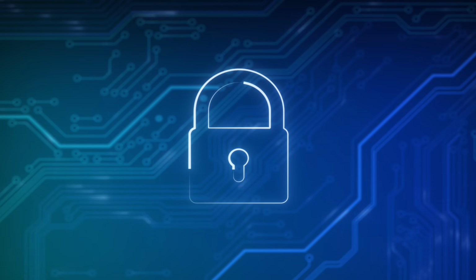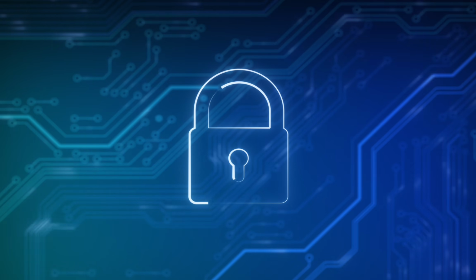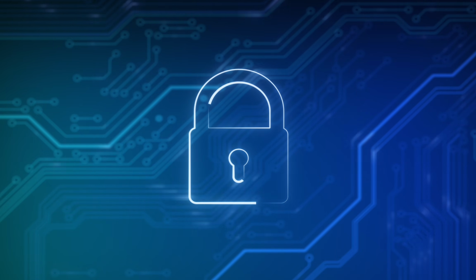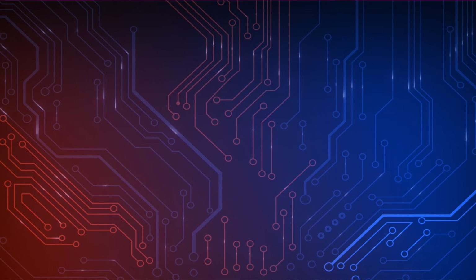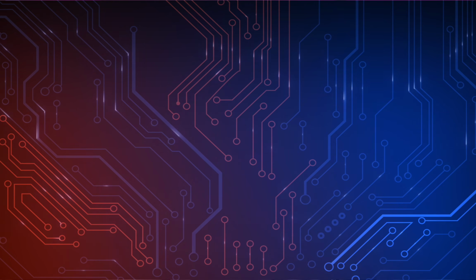The second one here is security. VPNs protect your data from being intercepted or tampered with while you're traveling over unsecured networks such as public Wi-Fi and hotspots. And the third one here is bypassing geo-blocks. A VPN can also allow you to bypass a geographic restriction and access content that may be restricted in your own location.